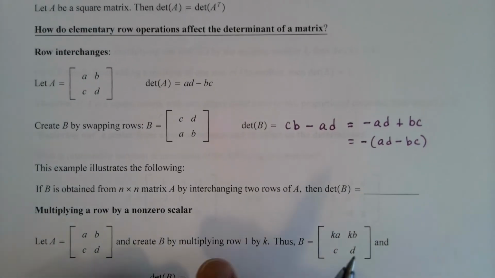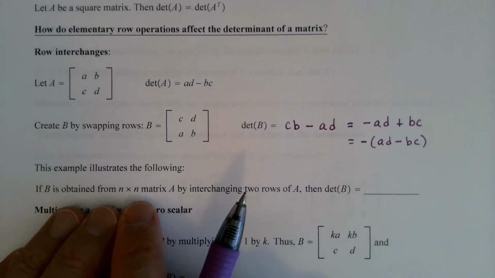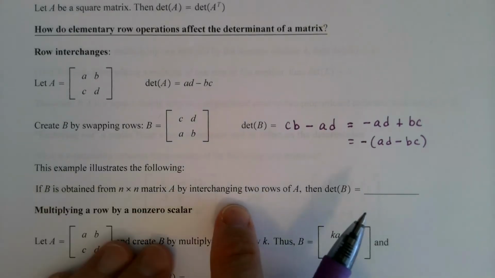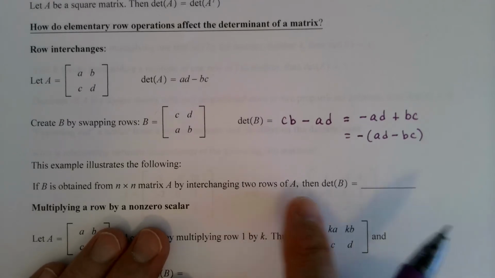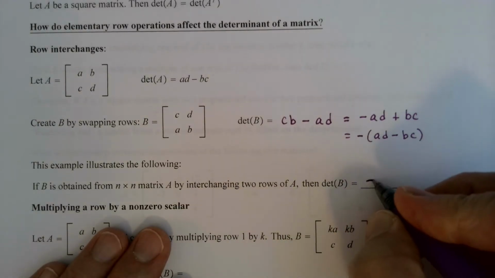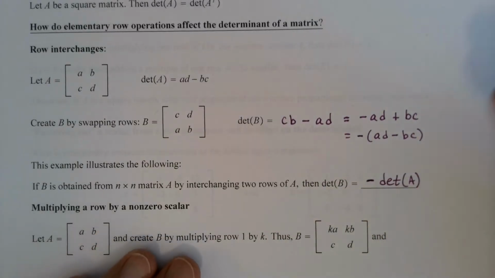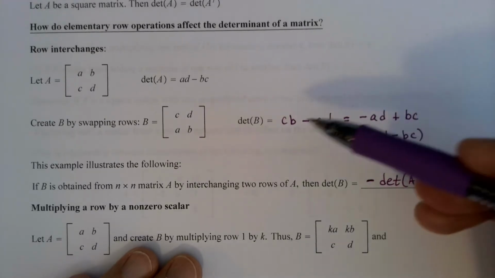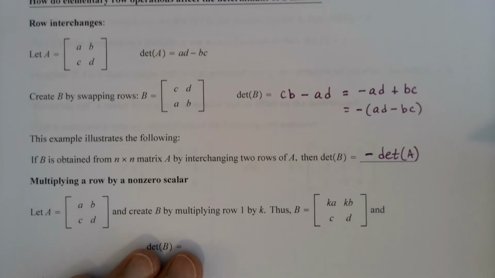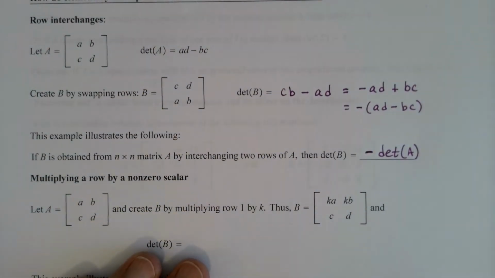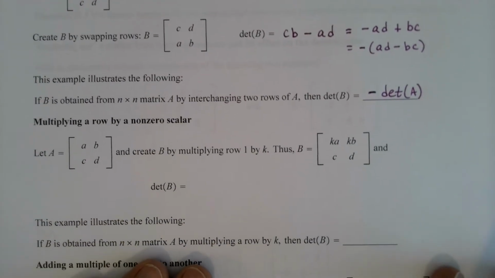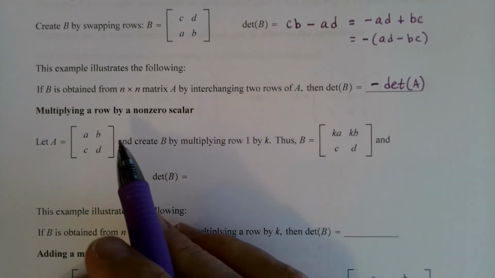And so this illustrates the following. If B is obtained in general from the n by n matrix A by interchanging any two rows of the matrix A, then the determinant of B is going to be what? Negative 1 times the determinant of the matrix A. So by interchanging rows, we essentially change the sign of the determinant. Okay. And again, this is an illustration. It's not proving it. We've only shown it true for a 2x2 matrix, but it is true for n by n. Okay. Next row operation, let's look at how multiplying a row by a non-zero scalar changes things.